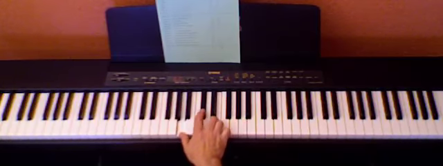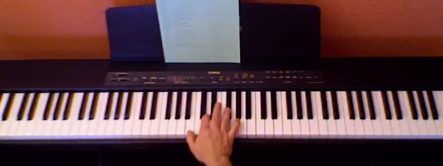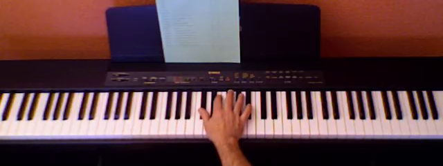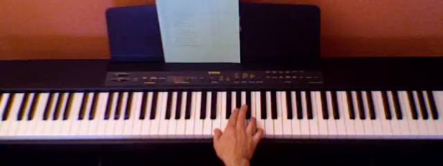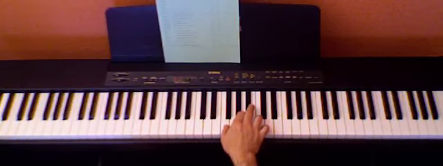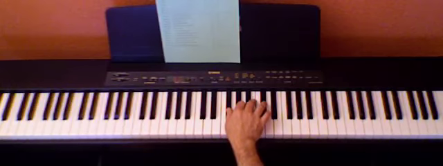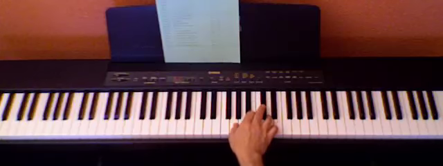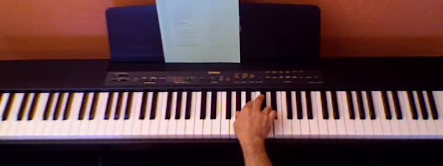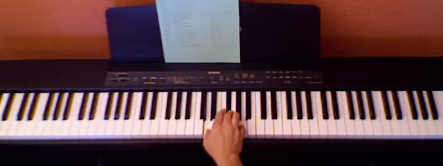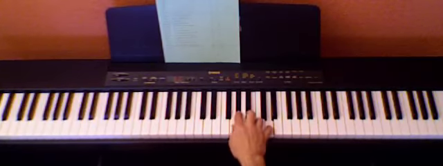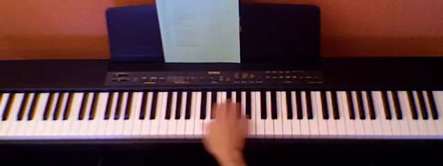A, C, E, so the C is sharped. B, D, F, so the F is sharped. C sharp, E, G, so the C sharp and the G is sharped. D, F, A, so the F is sharped. E, G, B, so the G is sharped. F, A, C, so the F is sharped and the C is sharped. G, B, D, so the G is sharped. So with the key signature method, we get this. You can also arpeggiate it.